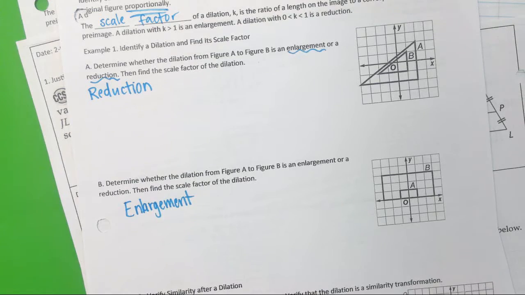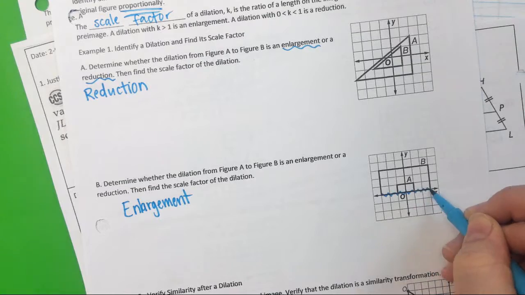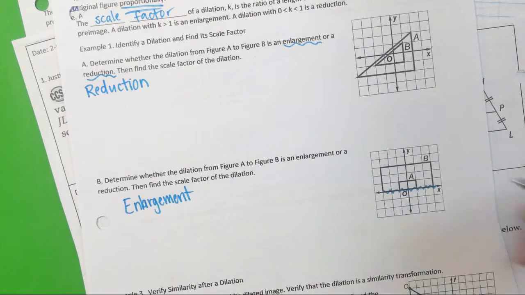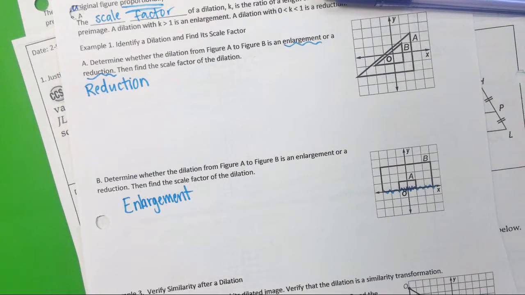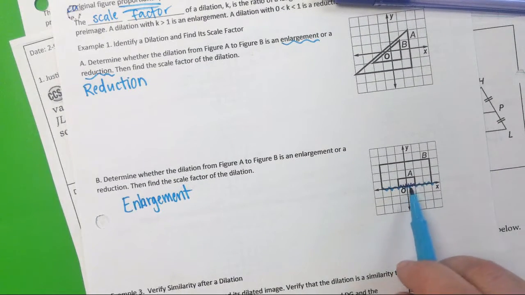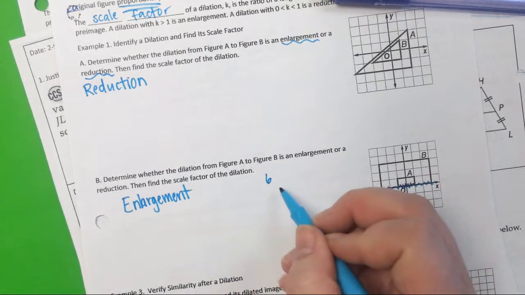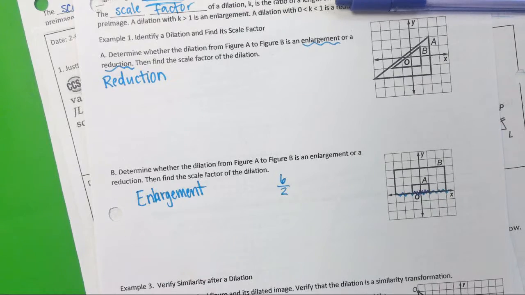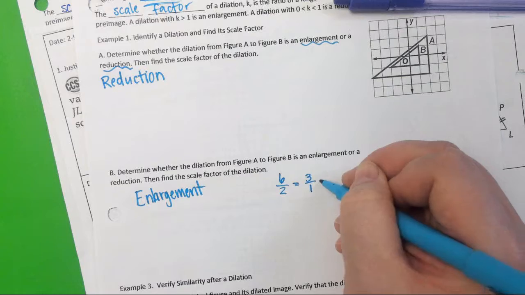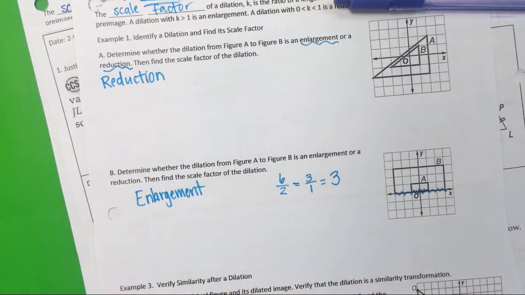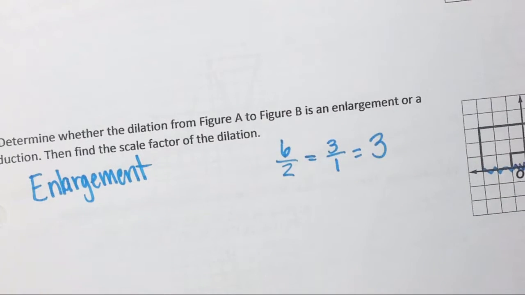It's easier to count. So to figure out the scale factor, I'm going to count along the bottom. I need to know how many squares. I'm going to count along A's bottom as well. Okay, how long was A? B was 6. And then A was 2. Okay, I always put the original in the bottom, so I'm putting A in the bottom. And I get 3 over 1, which is 3. And I know I'm right because an enlargement was supposed to be a number bigger than 1. So I know it was an enlargement.